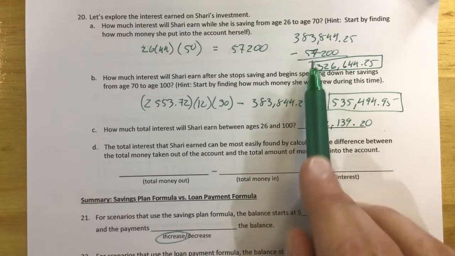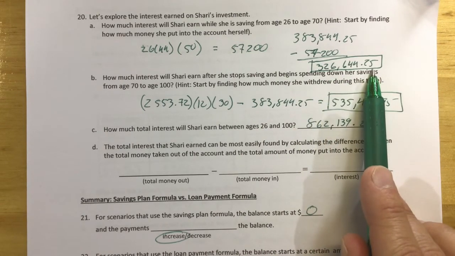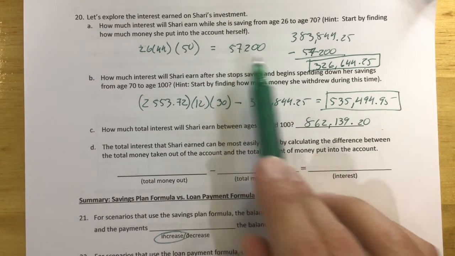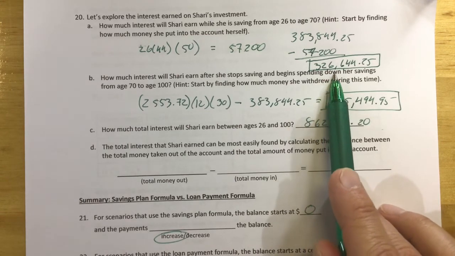So if you subtract, you get 326, etc. That's how much interest was earned just in the first part of the savings, right? She only put that much money in there, but she's walking out with about 6 times as much money than she had there. So a lot of interest earned.